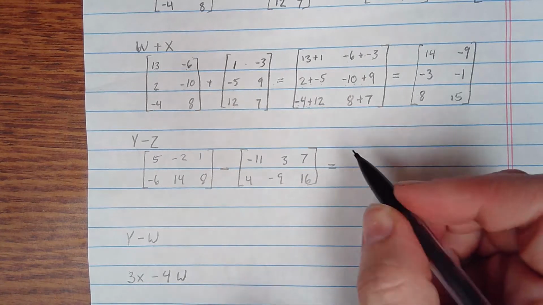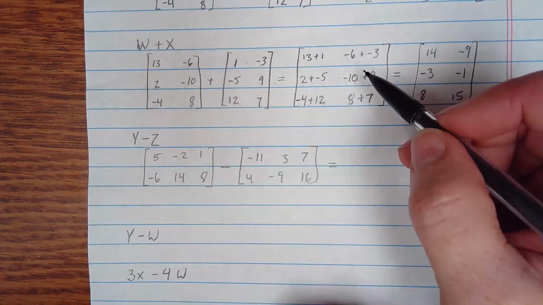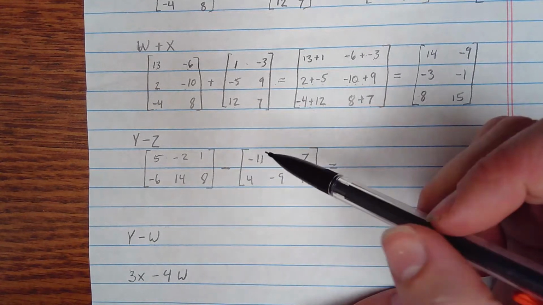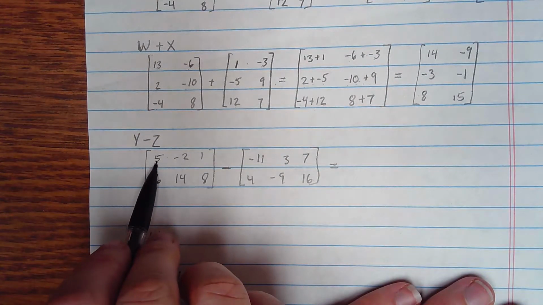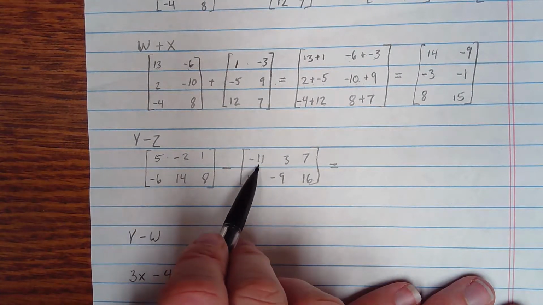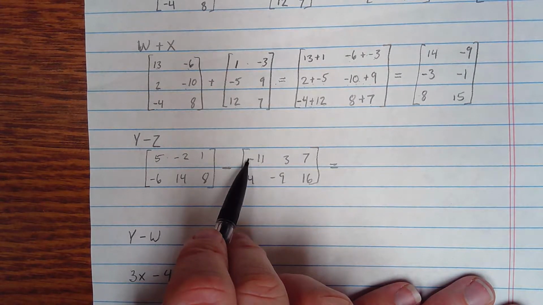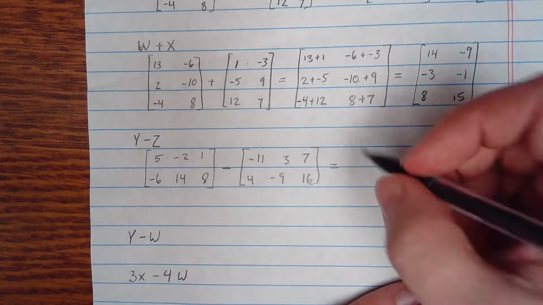To subtract, I'm going to do just like what I did for adding, and subtract the elements in the same position. So 5 minus negative 11. Well, minus negative 11 is plus, and so 5 plus 11 is 16.